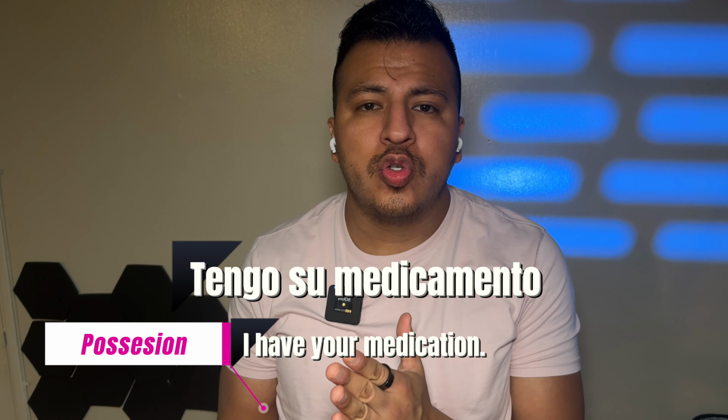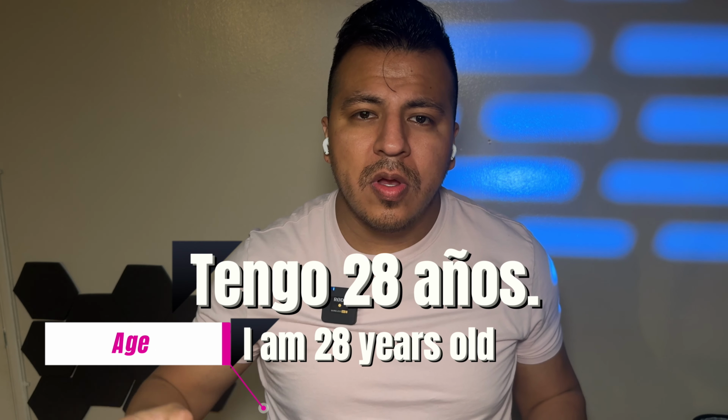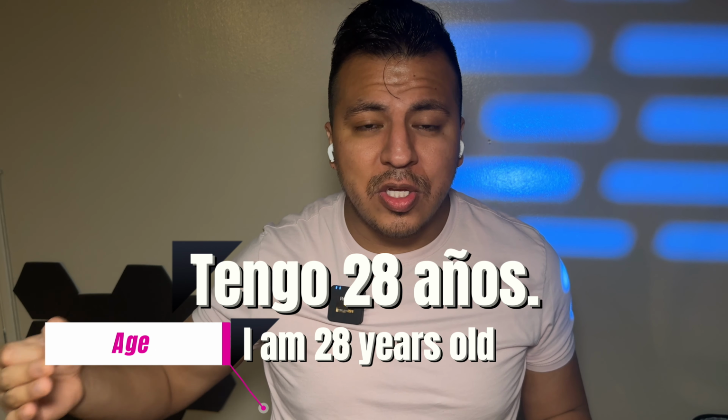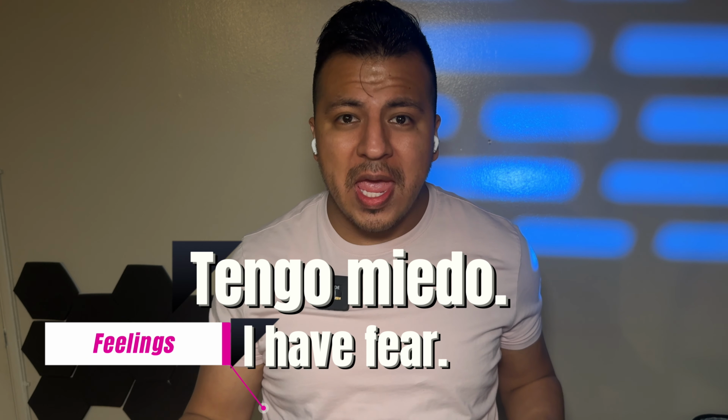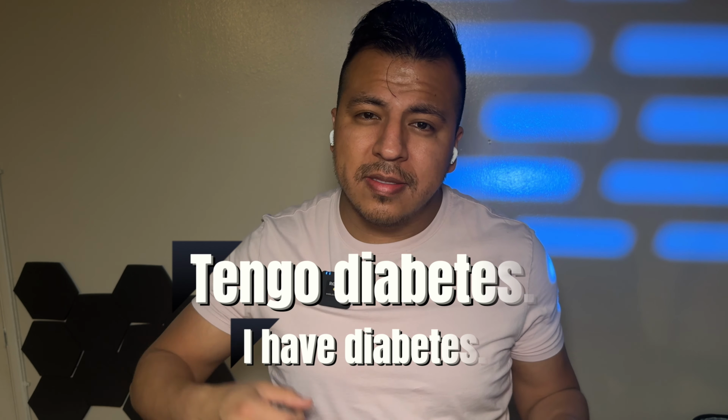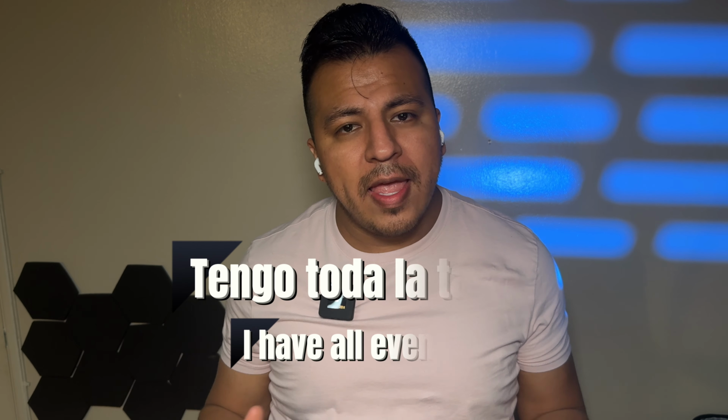Just to give you an example, tener can be used to express possession, like tengo su medicamento. It can be used to express relationship. Your patient can say, tengo esposa. Age, a very common expression, is tengo 28 años. The word tengo is used to express age in Spanish. It can also be used to express feelings like fear, tengo miedo. Among other things like diabetes, tengo diabetes, or if they're free in the evening, they might also say, tengo toda la tarde.